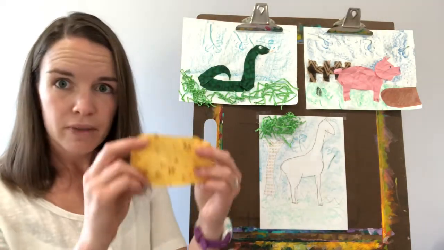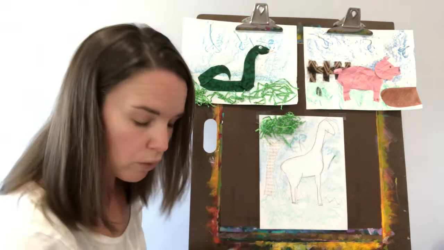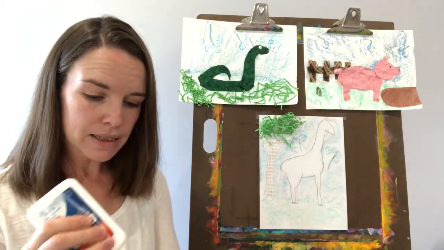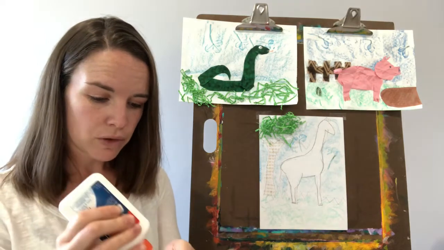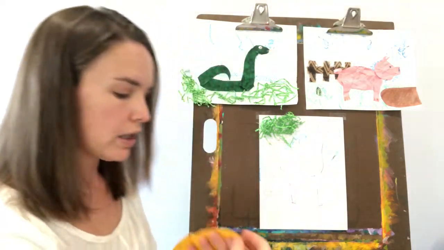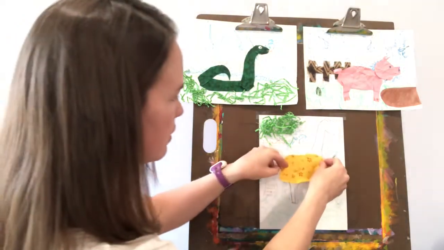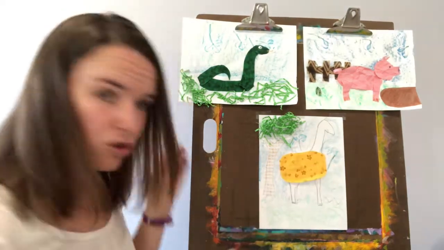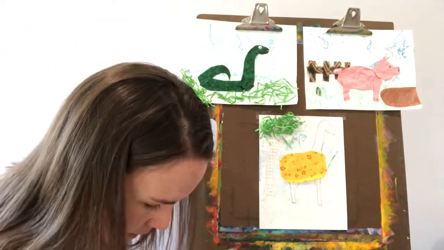So this is his body. This is that oval. Now you don't need a lot of glue, guys. Maybe just a couple dots. I'm sure your teachers have told you before, just a dot, not a lot. We don't need a whole lot of glue on that. So there's his body, his torso, the main part of his body.